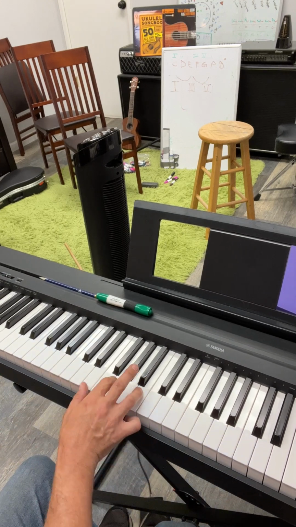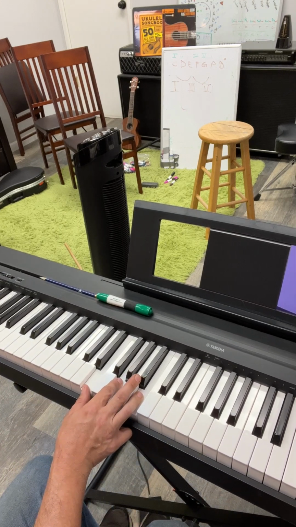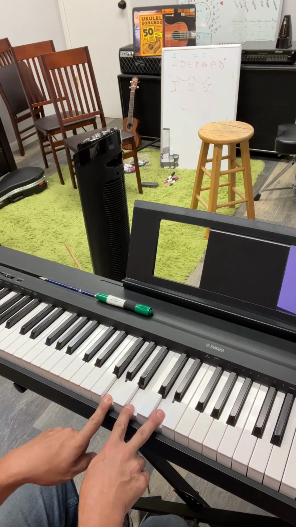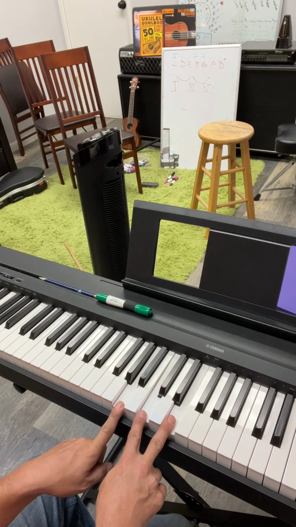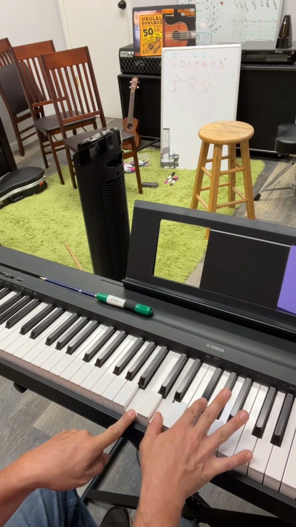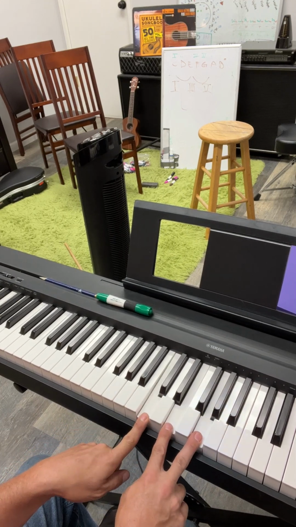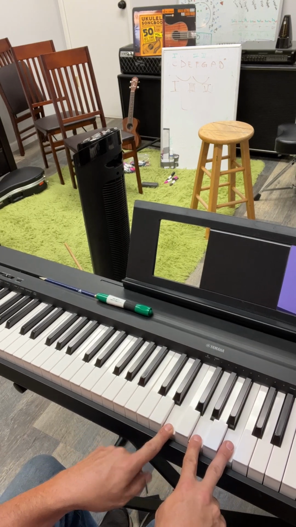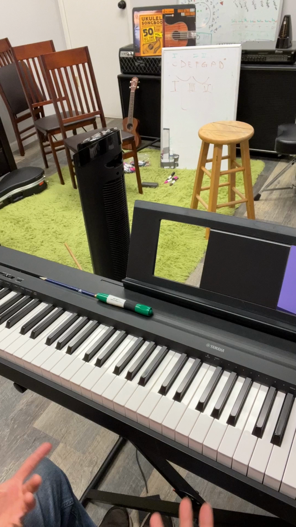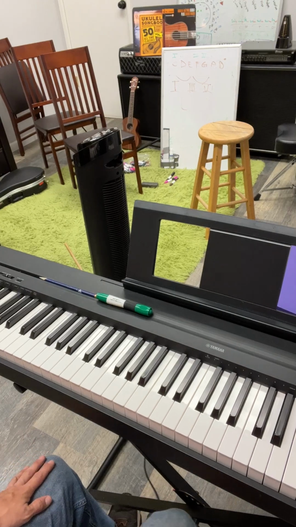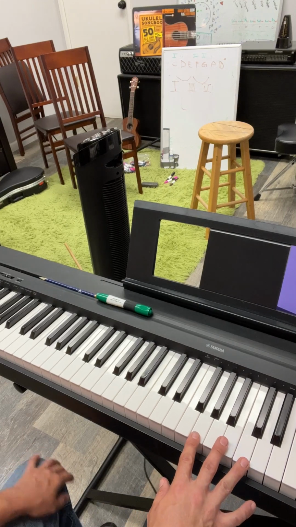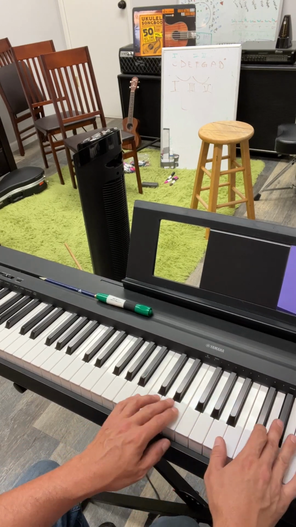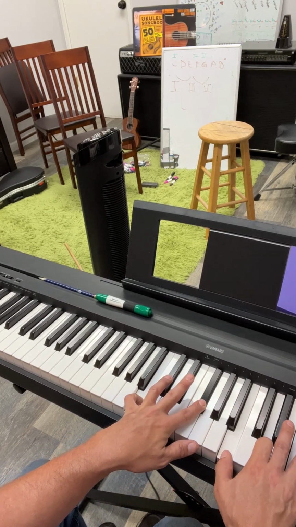So I would have minor 1, diminished 2, major 3, minor 4, minor 5, major 6, major 7, and minor 1. It looks weird because we don't necessarily think about our minor as being a 1, but because every note in the key of D is the same as the key of B minor, we don't differentiate the two.